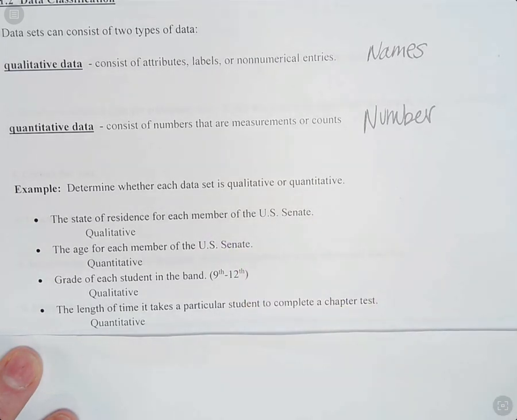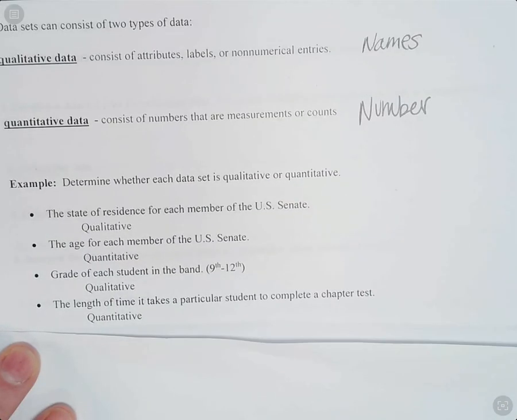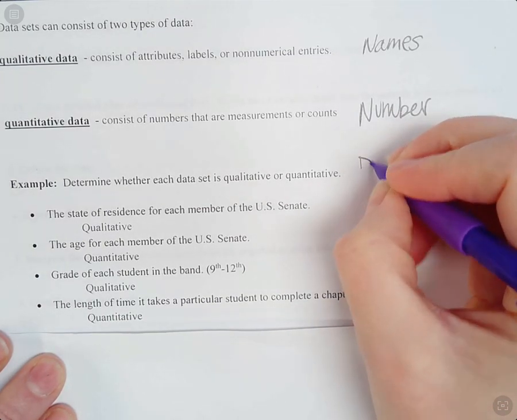Okay, so it's important for us to know whether it's qualitative or quantitative, so we know what kind of operations we can use, whether we can find the mean, the mode, the range, all of those different kinds of statistics. One other thing we need to cover in this same part would be continuous and discrete data.